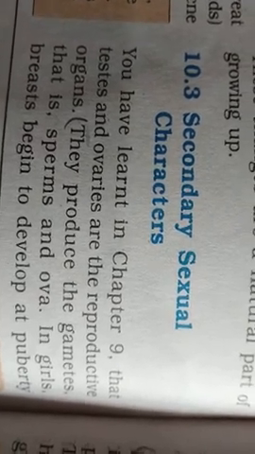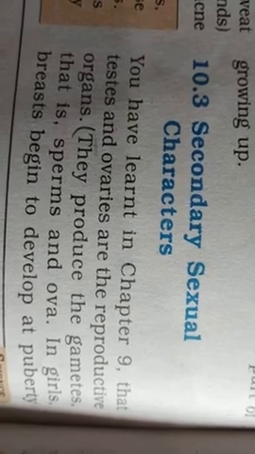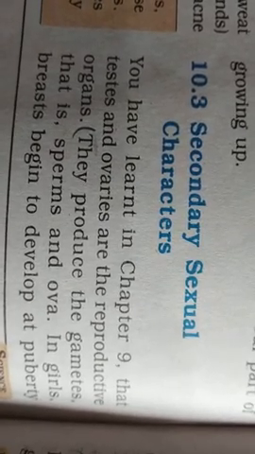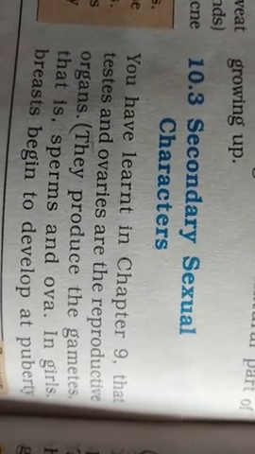So when boys reach the age of adolescence, at that time testosterone begins to be released.